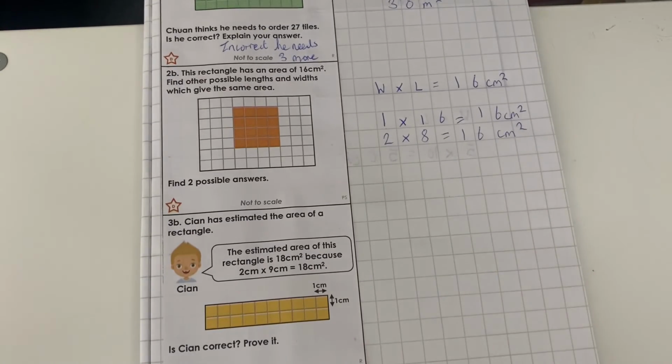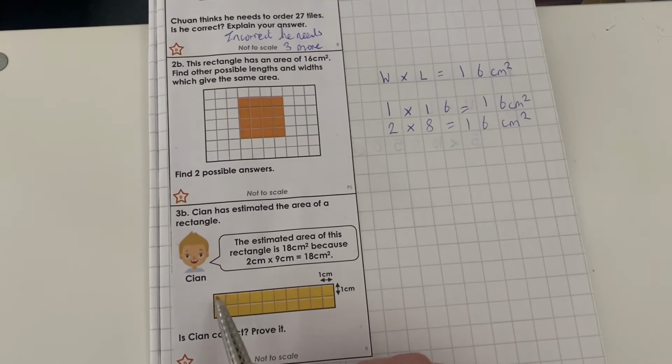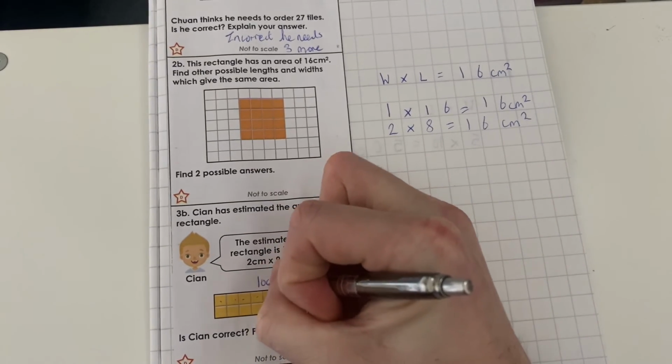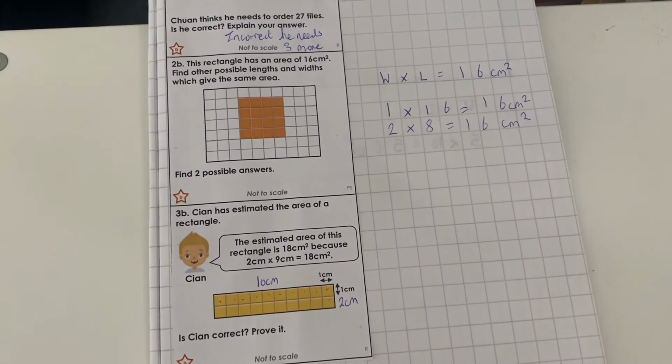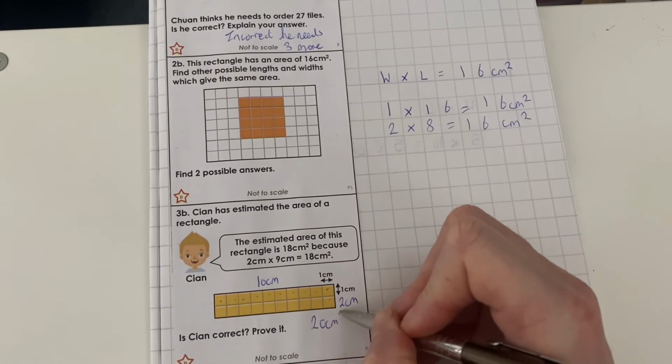The last question we've got: Kian has estimated the area of a rectangle. Estimated area of this rectangle is 18 centimeters squared because 2 centimeters times 9 centimeters equals 18 centimeters. Is Kian correct? Prove it. So we're going to count. 1, 2, 3, 4, 5, 6, 7, 8, 9, 10. So this is 10 centimeters. 1, 2, 2 centimeters. 10 times 2 equals 20 centimeters squared.